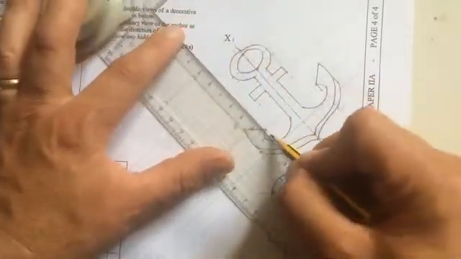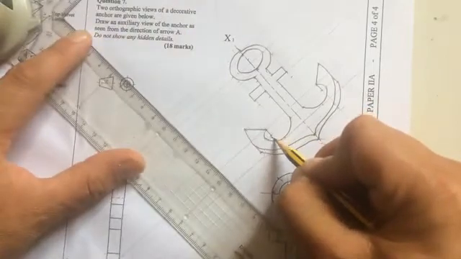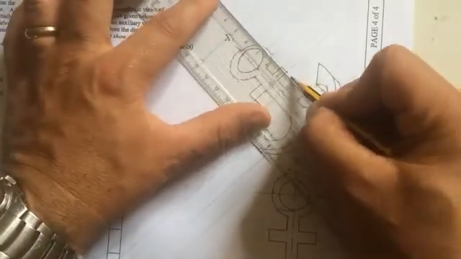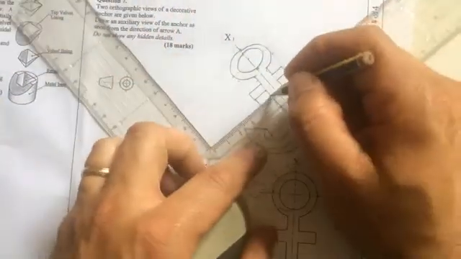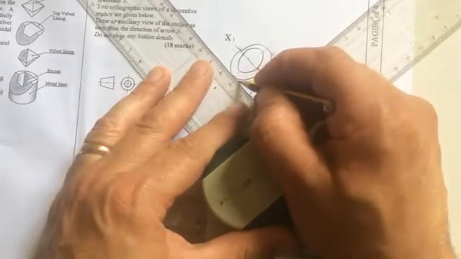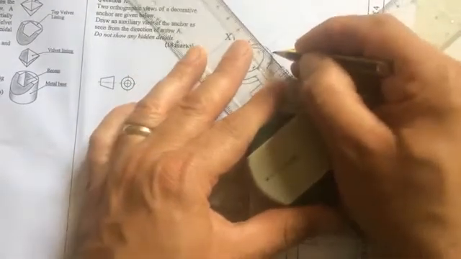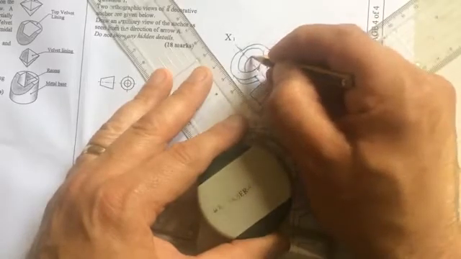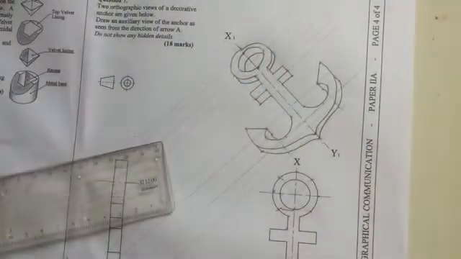That gives you the depth and gives you a false 3D. So that's the auxiliary view.